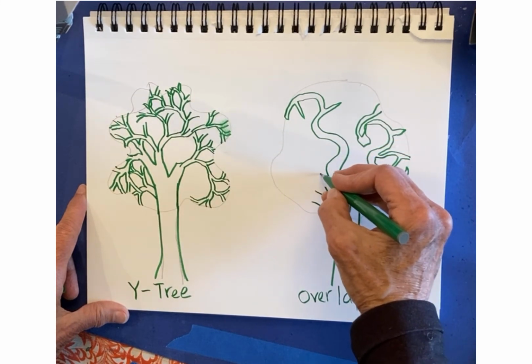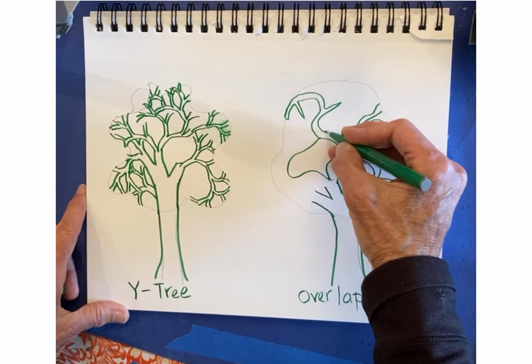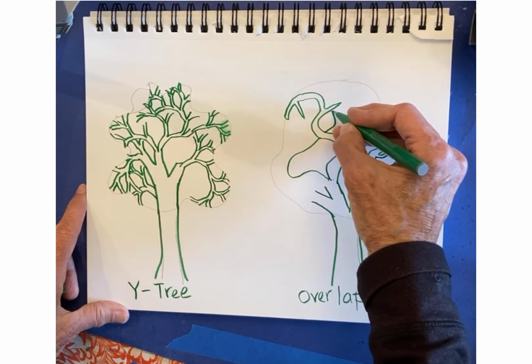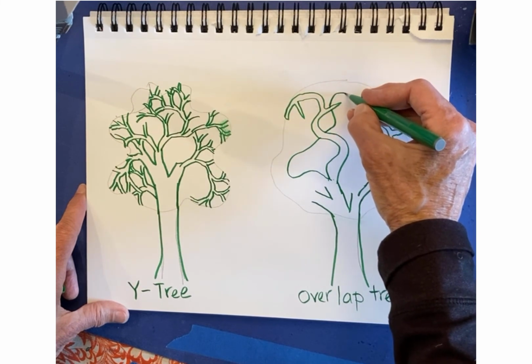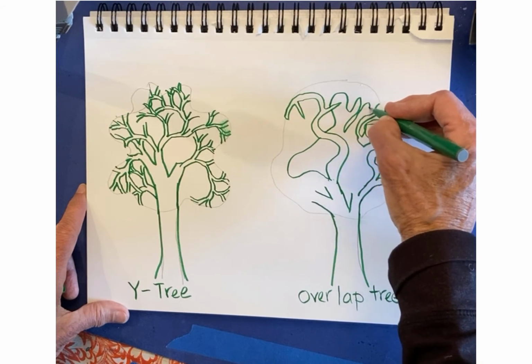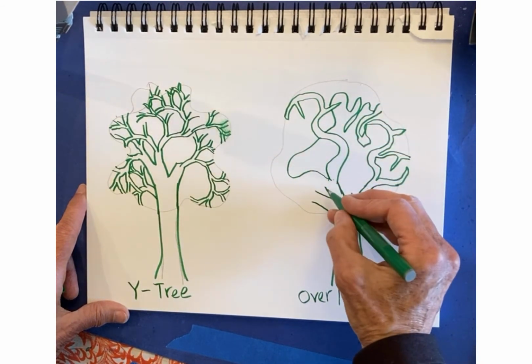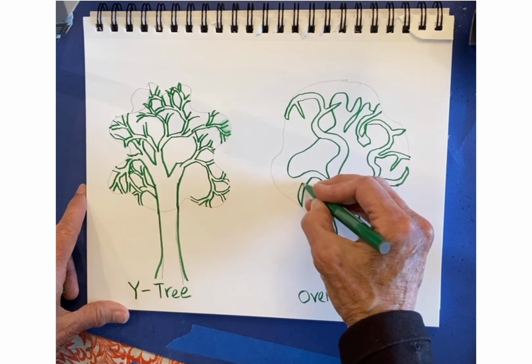I'm going to split this one up because I think now I'm going to start tangling it. Stop, start, stop, start. So I'm looking for all my obstacles there. And I kind of want this one to have some branches hanging out. So then I have to come on this side and I'll make some little branches hanging down there.